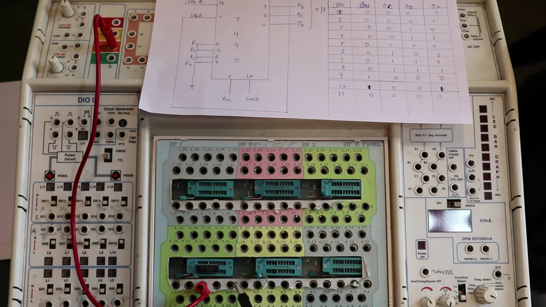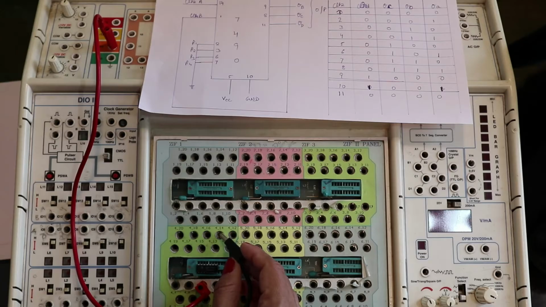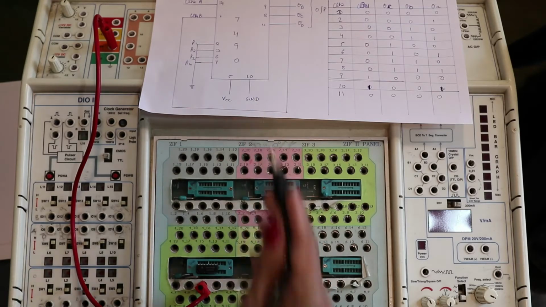We check where the 10th pin is: this is a 14 pin IC, so we count 1, 2, 3, 4, 5, 6, 7, 8, 9, 10, 11, 12, 13 and 14. In a similar way we find the 10th pin.